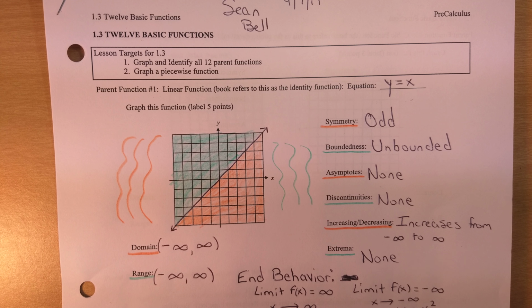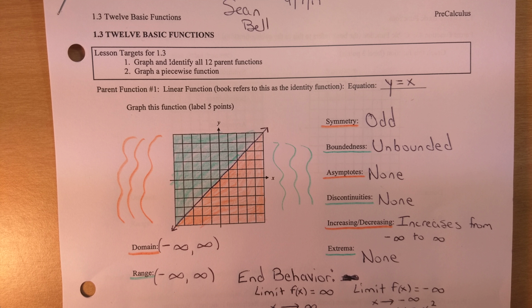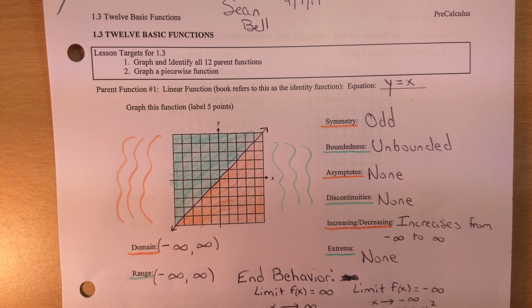The domain of the function y equals x is negative infinity, infinity, and the range is also negative infinity, infinity. This is because the line has no asymptotes and is continuous forever. This function increases from negative infinity to infinity because it is a linear function with a positive slope, meaning it will increase forever. The graph has no extrema because it increases continuously. The limit of f of x is infinity as x approaches infinity, and negative infinity as x approaches negative infinity.